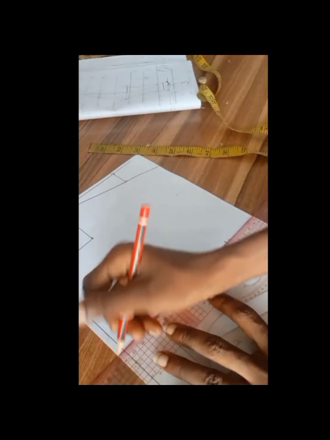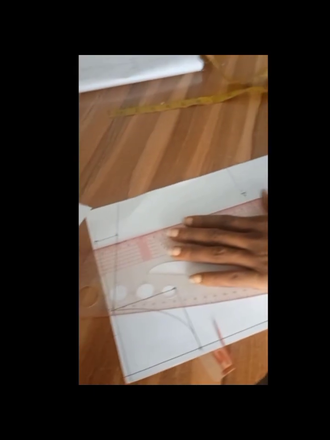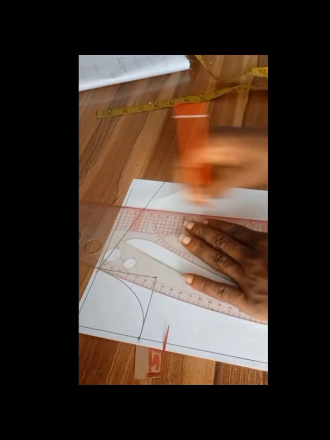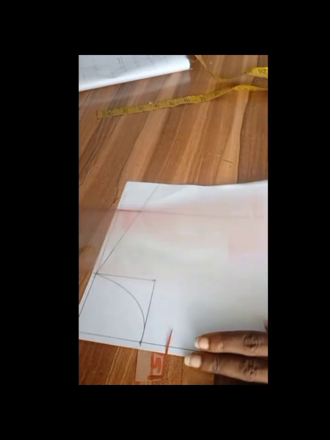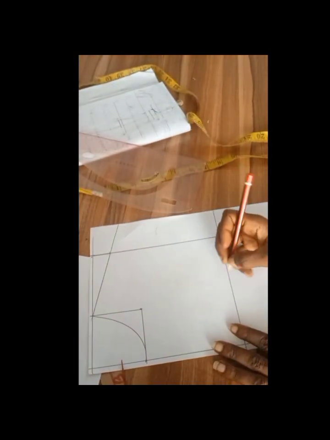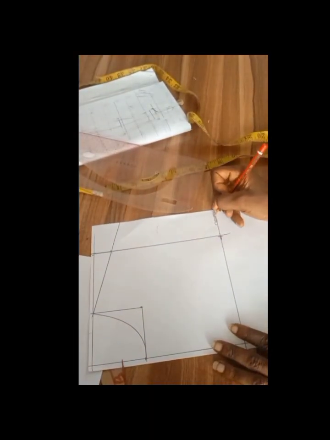Draw this one across like this, and draw this one too from the top, from this shoulder point, to come and meet this place. Can you see? So this is your chest line. Chest line or armhole line.